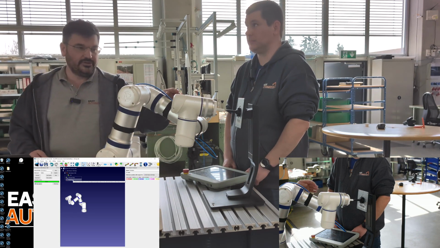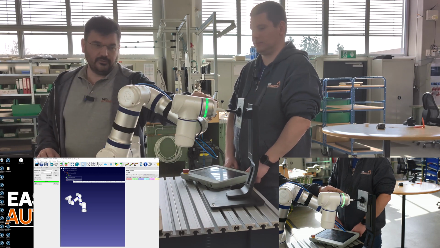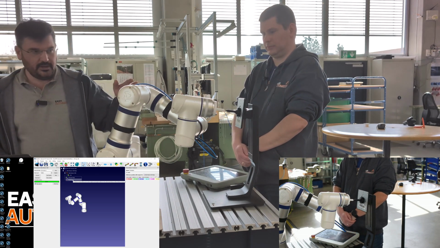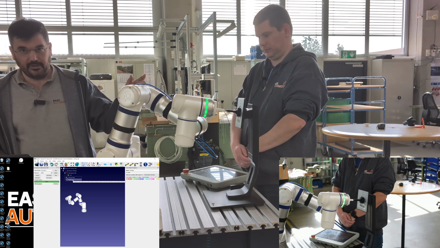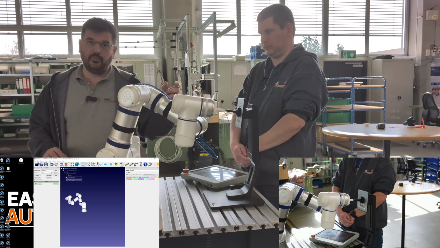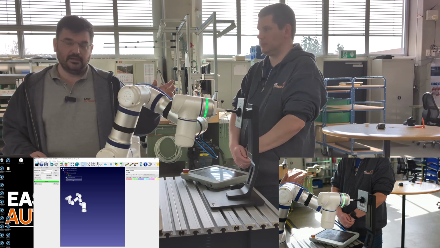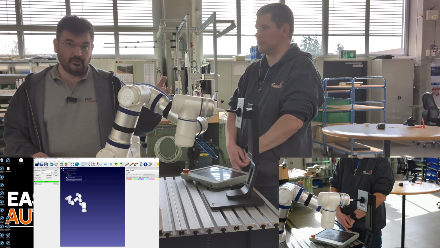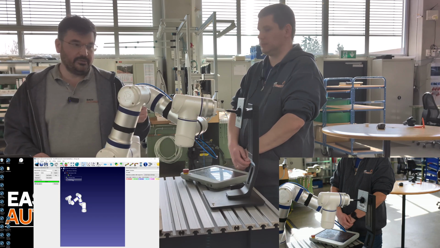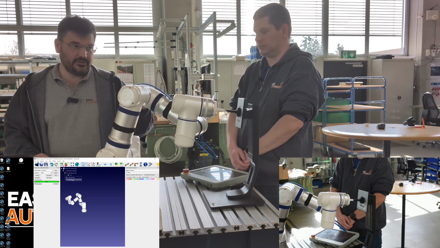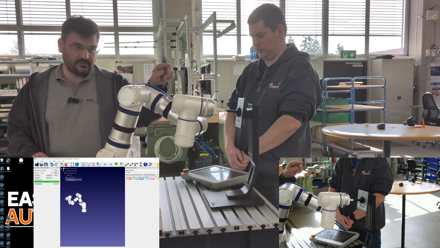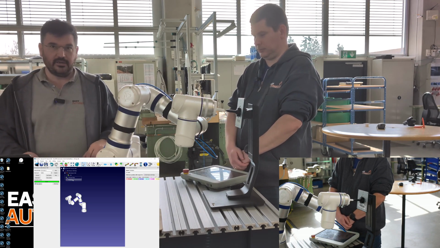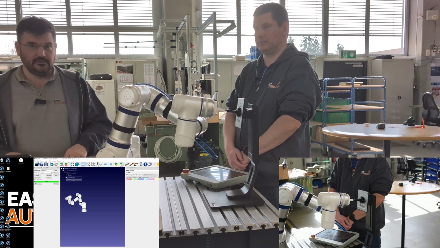And right now we will just remove this tool from the robot and we will replace it with a gripper. And on this gripper, we will be able to fix, to catch our workpiece, and all of the further steps will be done with this one. So right now we are just doing a break here. We just change the tool and then we are coming back and we show you further on how to move on.